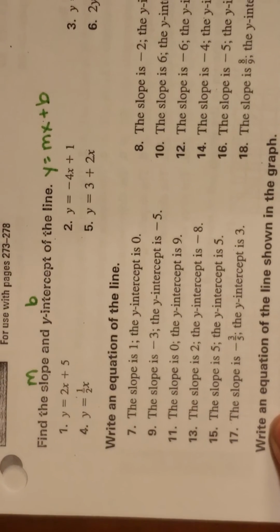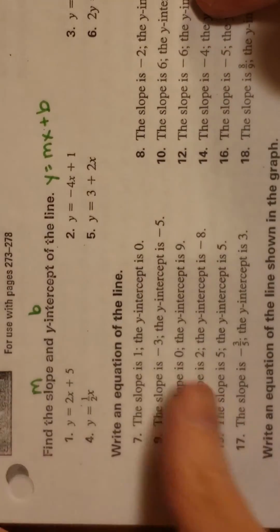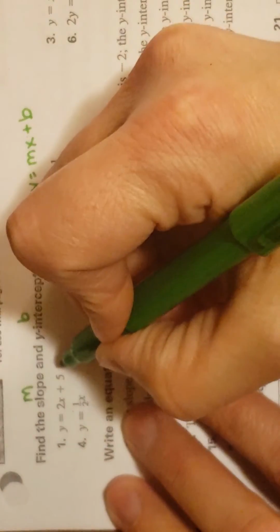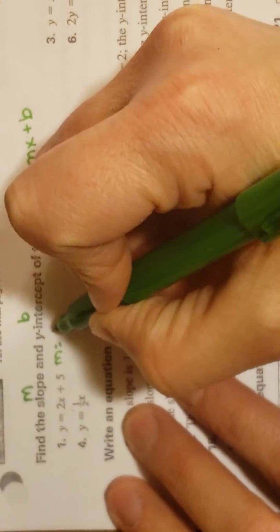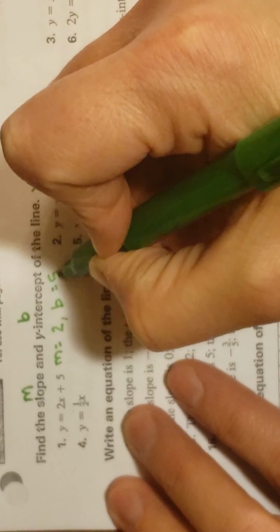So if it's not in slope-intercept form, you need to write it in slope-intercept form. So I don't want to steal one of your only 6 examples. Maybe I will give you an example. So number 1, M is what? 2. And B is what? 5. Good.